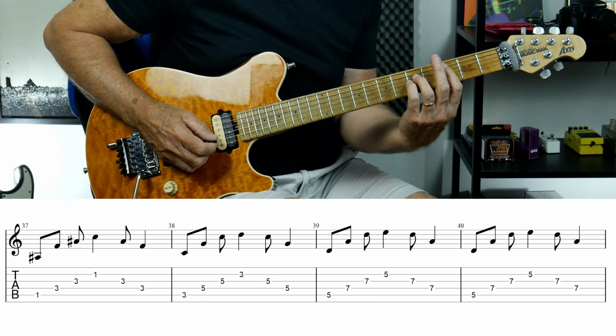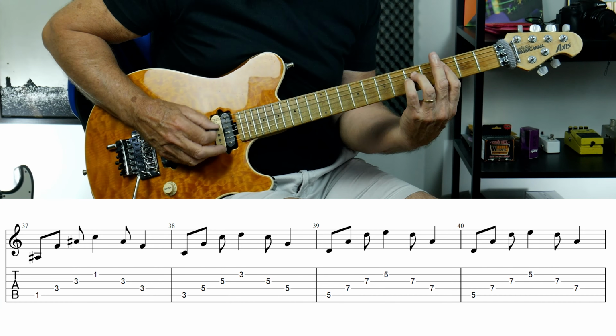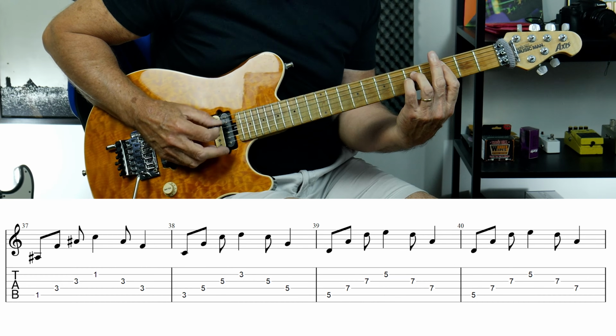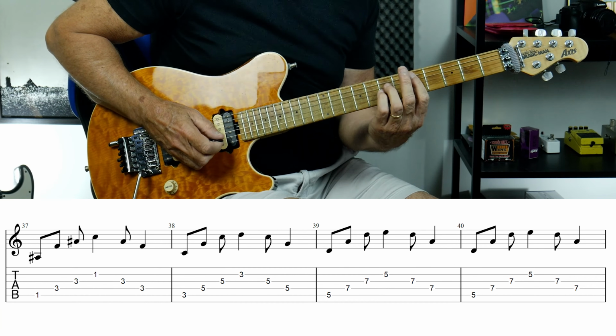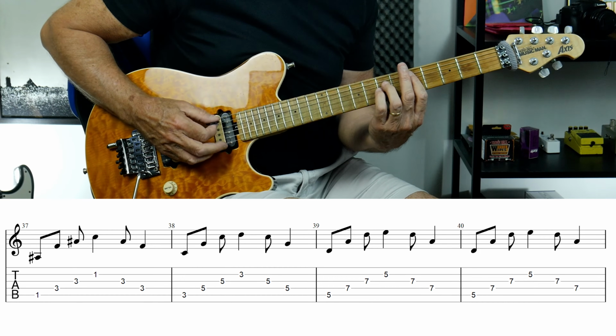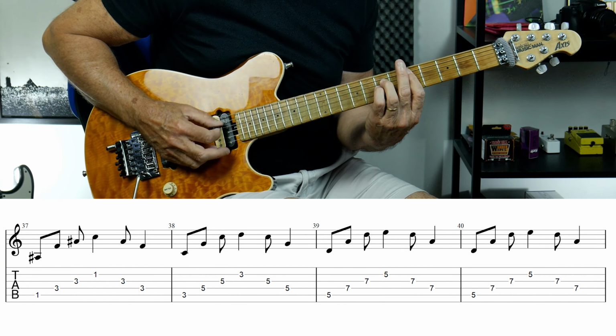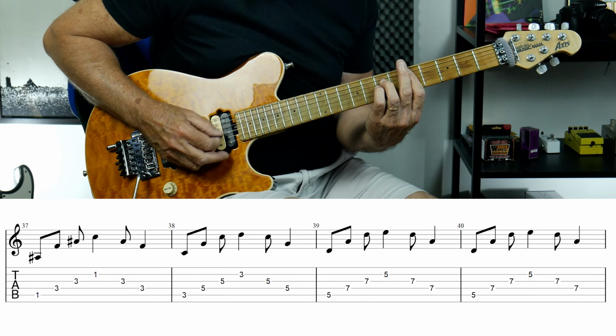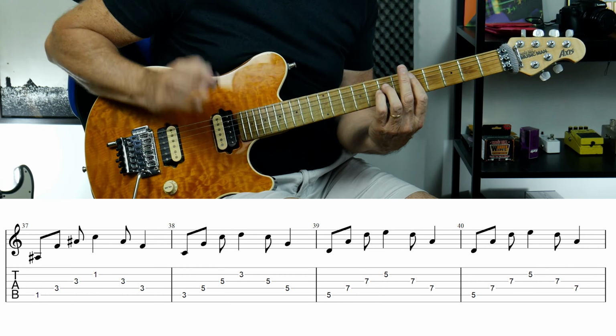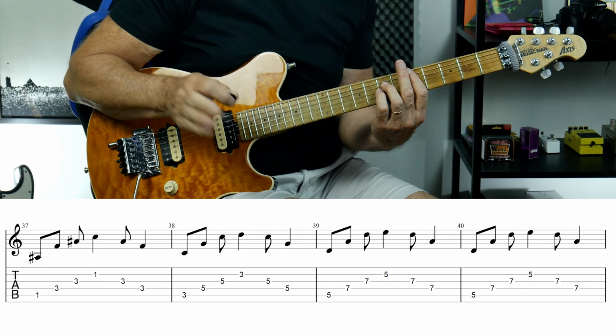Move up 2 frets, so we're playing a C sus2. Move up 2 frets again, so we're playing a D sus2. We play that twice. Now at this point, we're going to repeat everything.